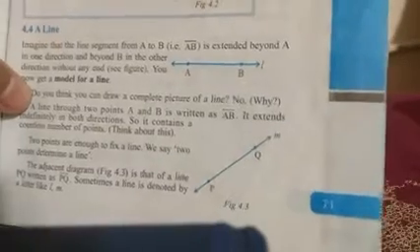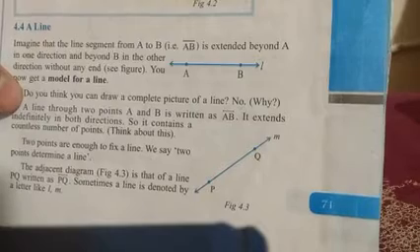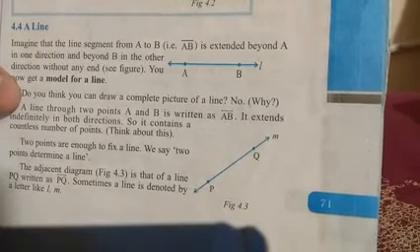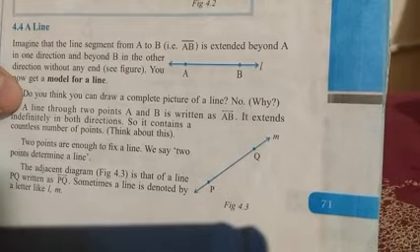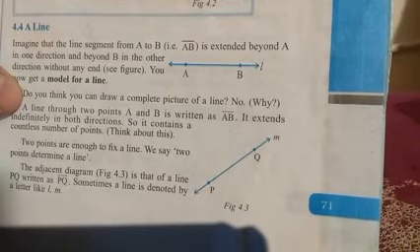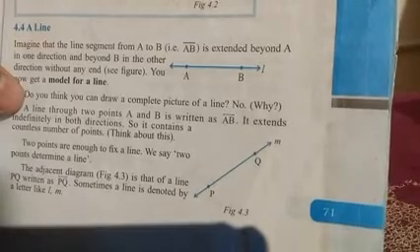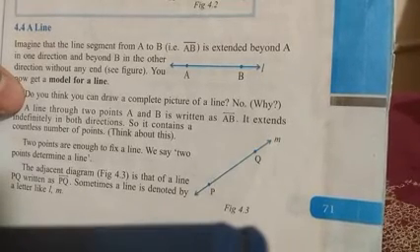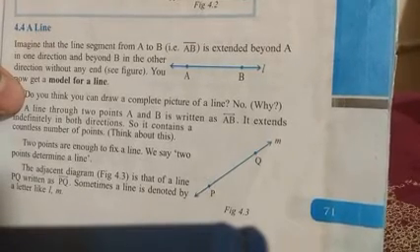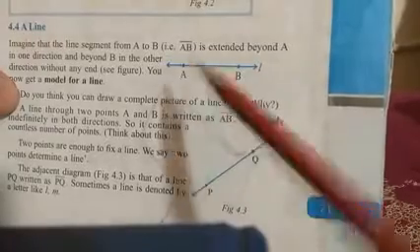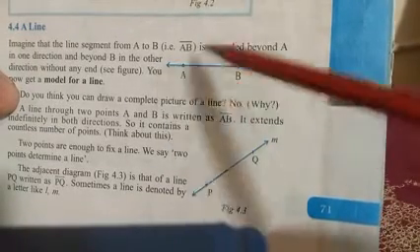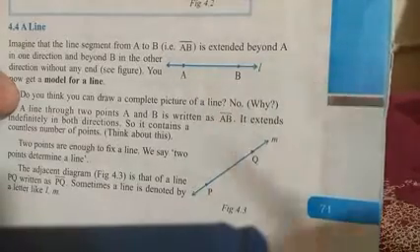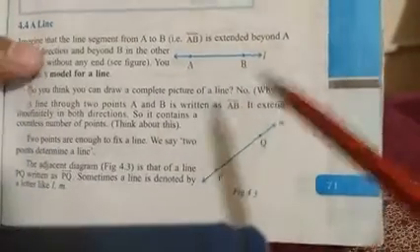Then a line. What is a line? A line is also the segment extended beyond. It will not be in between 2 points, but it starts from one point and extends towards another point in one direction and beyond the point. For example, you have points A and B, but the line is extended beyond the points. This is said to be a line.